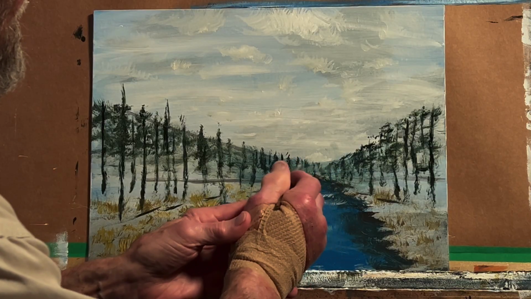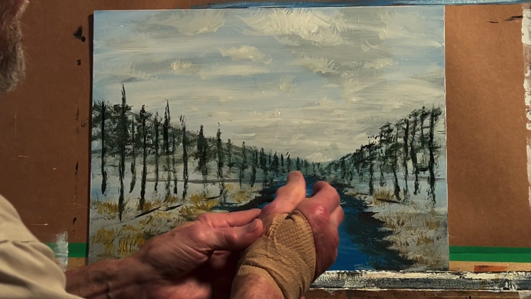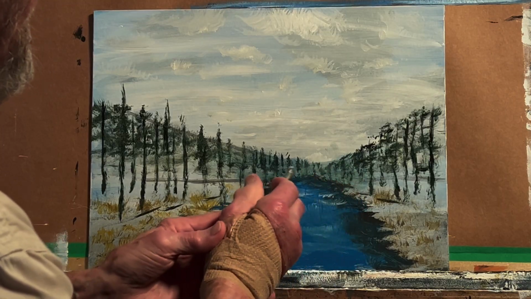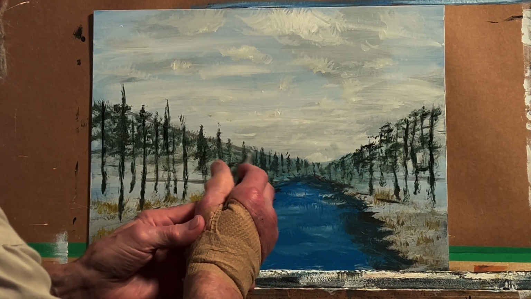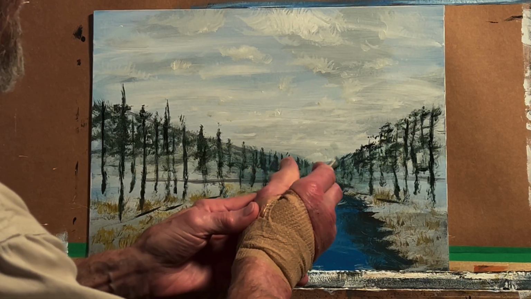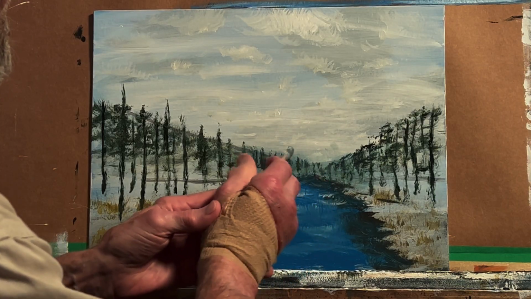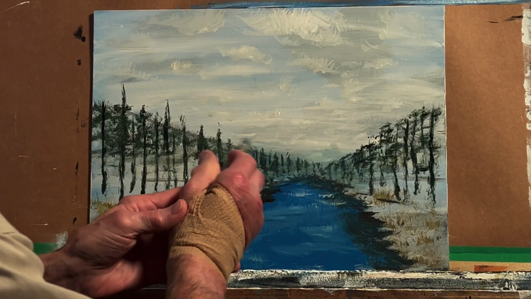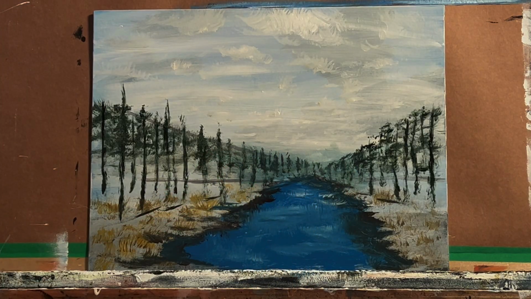And the more you glaze over that and mute that, the further back they're going to look in your image, in your painting. And see how that pushes all of that back.